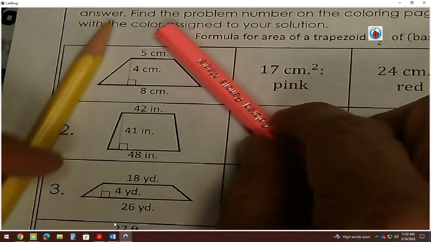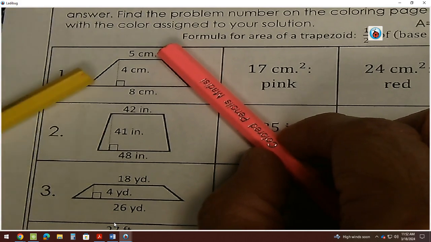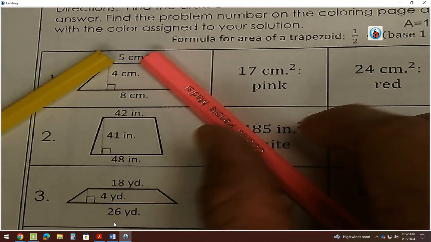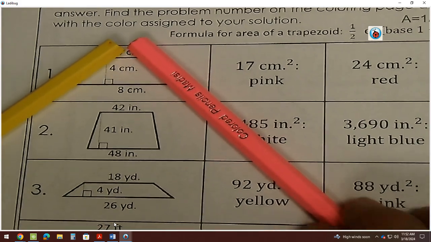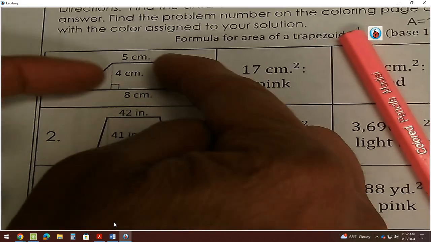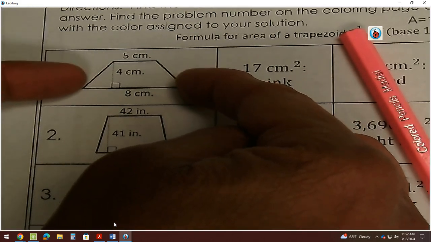Now these are not parallel. You see that? And some kids will say they're not parallel because they'll meet. The real reason that they're not parallel is because the distance is not the same at every point. From here to here, it's 5. It increases to maybe 6 or 7, I don't know, and then eventually to 8.